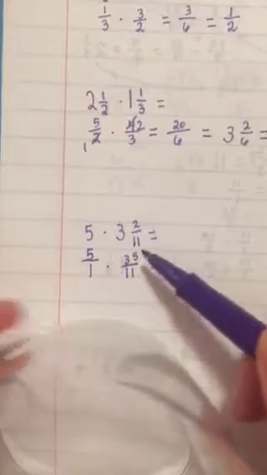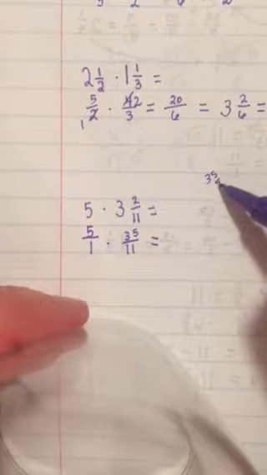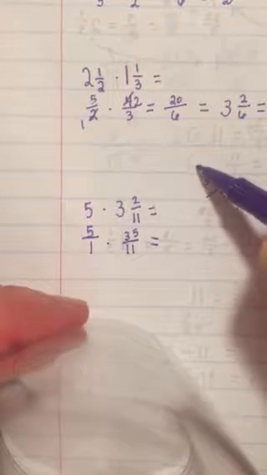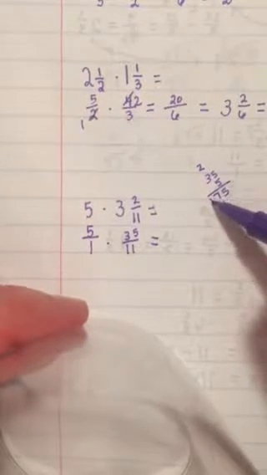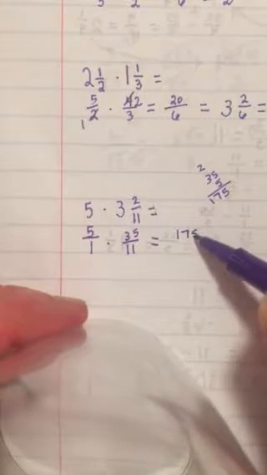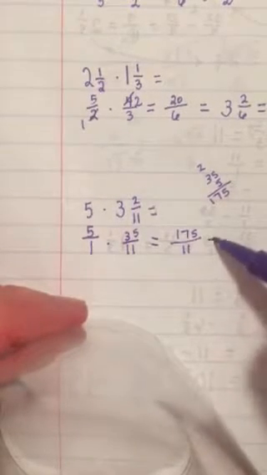We don't have anything that we can cross reduce here, though, so we're simply going to have to say, what is 35 times 5? 175. I'll double check my math on that in just a minute. Let's see, where did I get this problem? Let's see, okay. So let me double check my math here. 5 times 5 is 25. 3 times 5 is 15, 17.